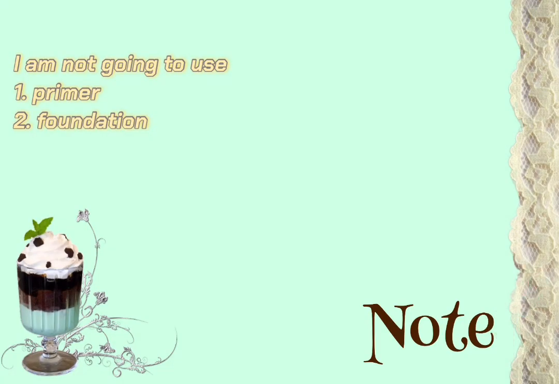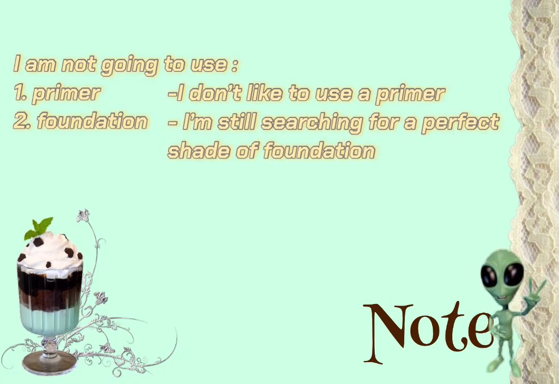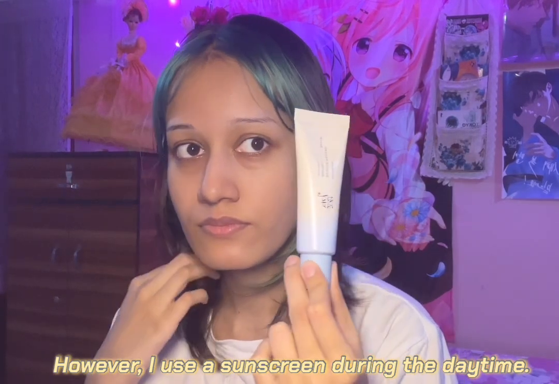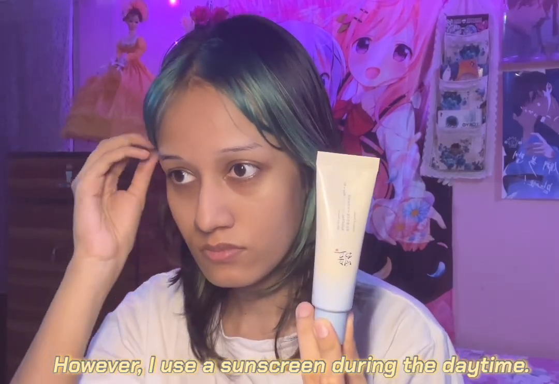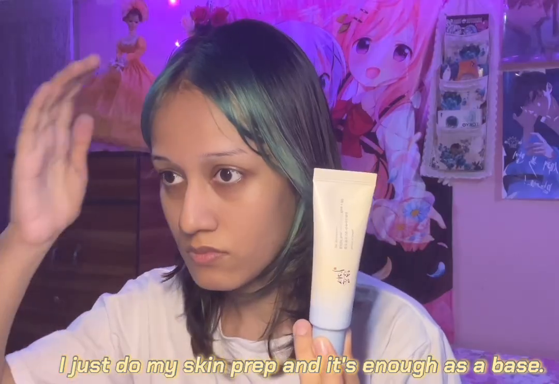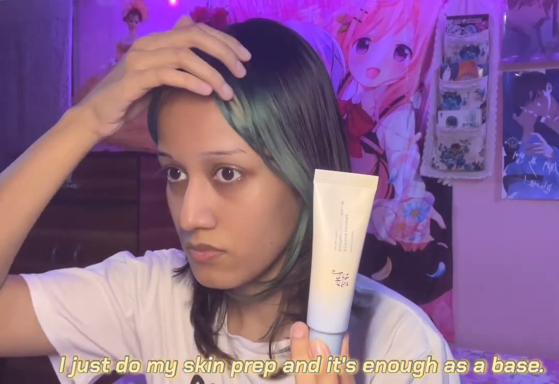I am not going to use a primer and a foundation because I don't like to use a primer and I'm still searching for a perfect shade of foundation. But if you use either or both, use it. I mean, application of primer and foundation is same for every face type. However, I use a sunscreen during the daytime, and if I'm going out in the evening or night, I just do my skin prep and it's enough as a base.